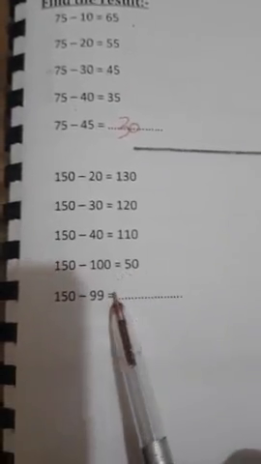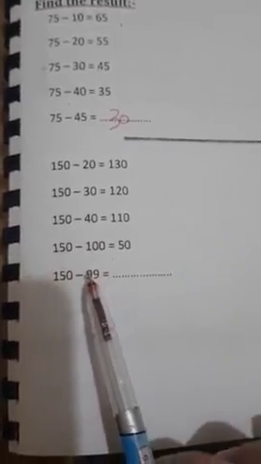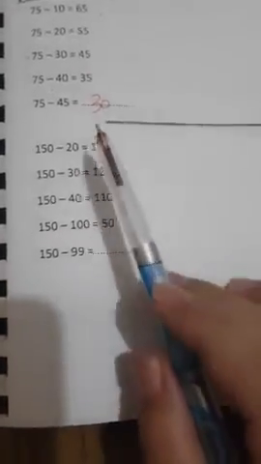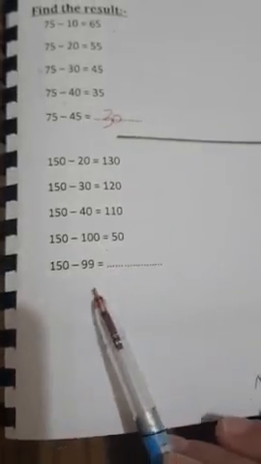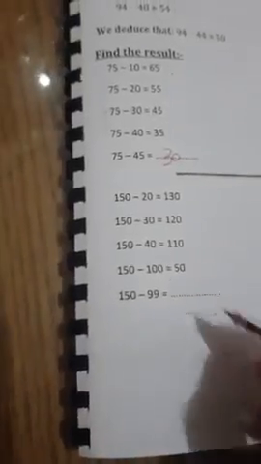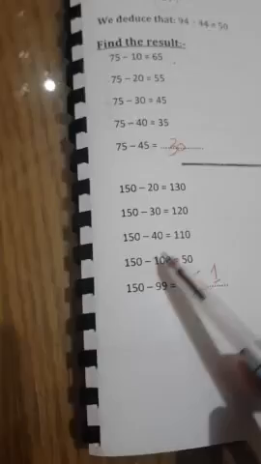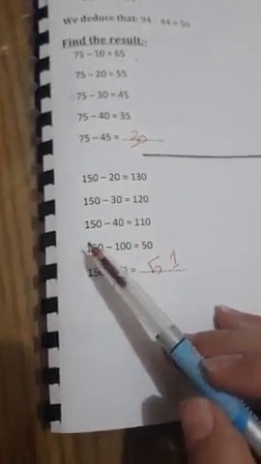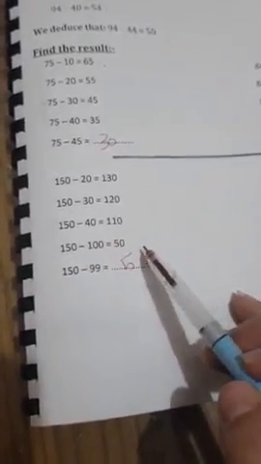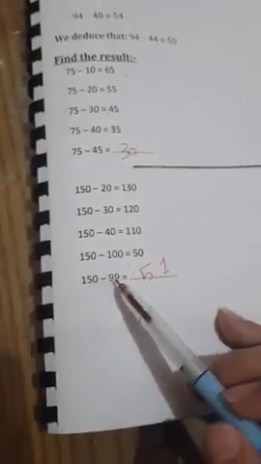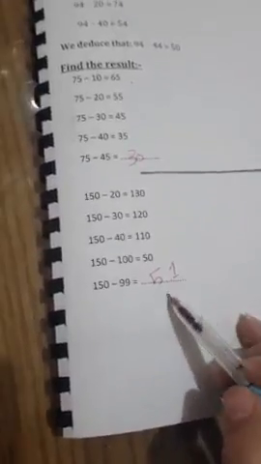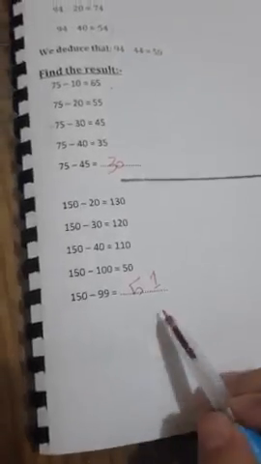Okay, 150 minus 99, you will do it mentally. You will deduce it from the last ones. So 20, 30, 40, 100. This will be 51. How do we deduce it? Because this is 100, and at the last one this is 100. He subtracted 150 minus 100, it will be 50. If we subtract 150 minus 99, it means that the result will be with one more in ones. The last one here, 180 minus 40, the answer will be 140.